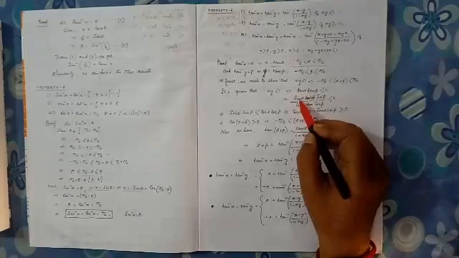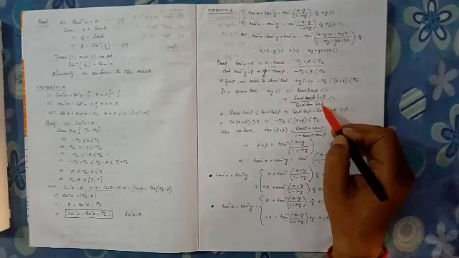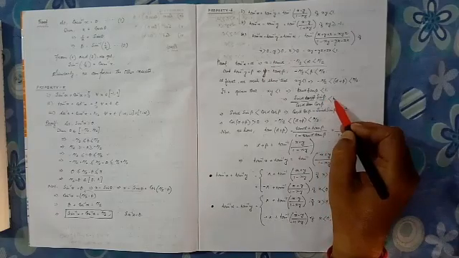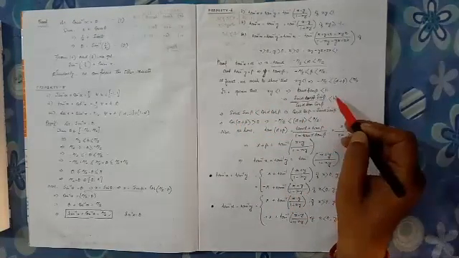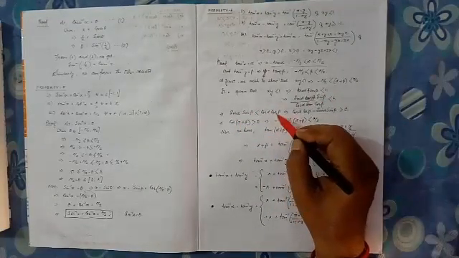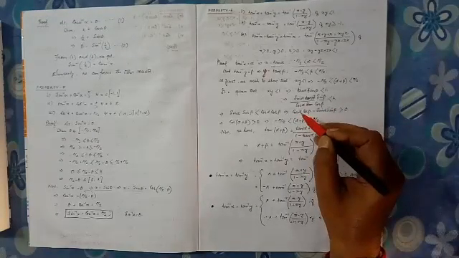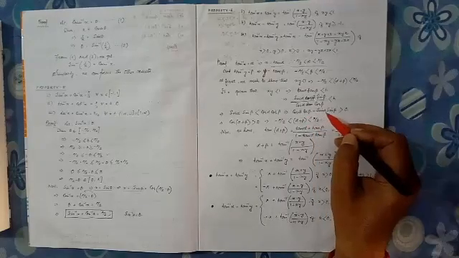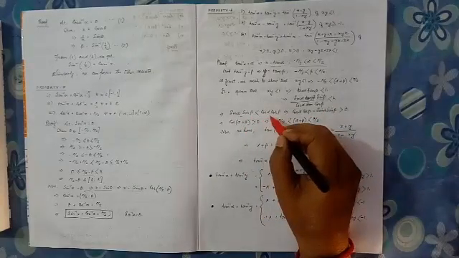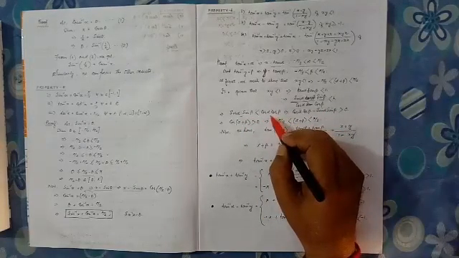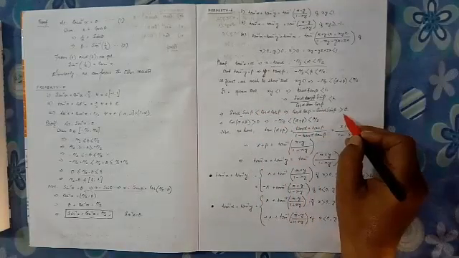Now tan alpha means sin alpha by cos alpha, tan beta means sin beta by cos beta, less than 1. This implies, by cross multiplication, sin alpha sin beta less than cos alpha cos beta. This implies cos alpha cos beta minus sin alpha sin beta greater than 0, because this side is less than this, so this is greater, and greater minus smaller will be a positive quantity, which means greater than 0.